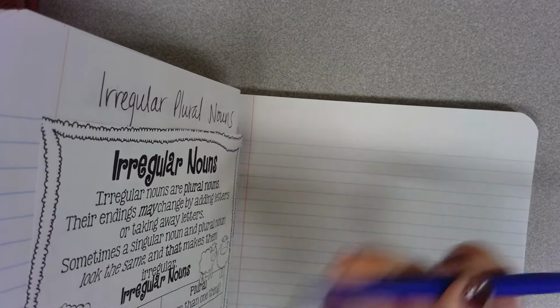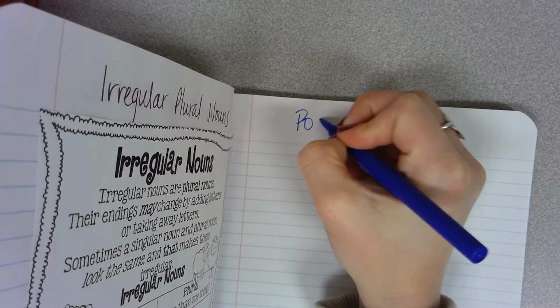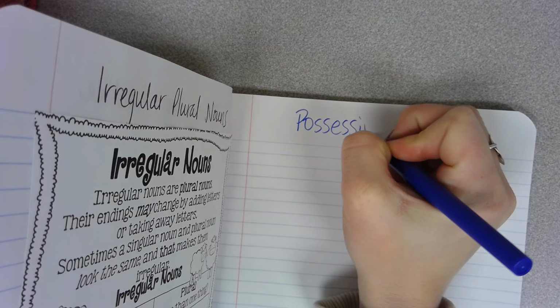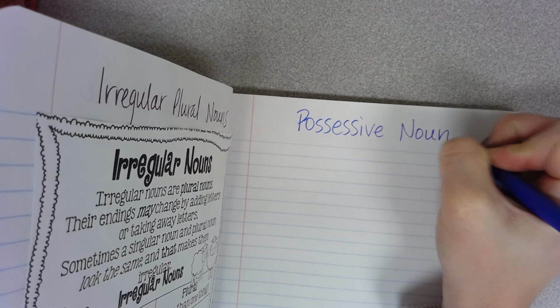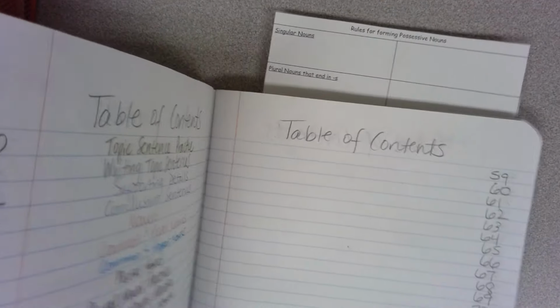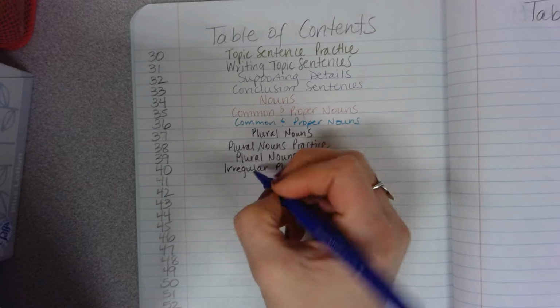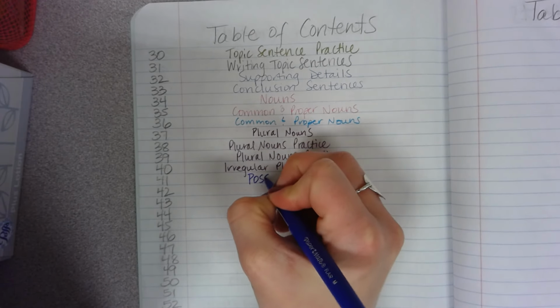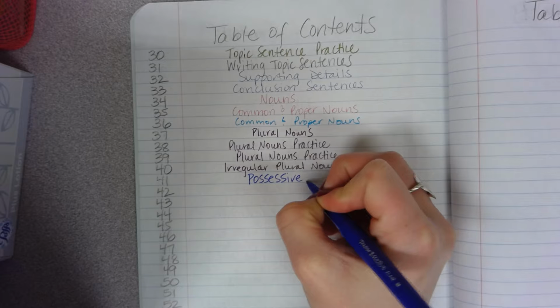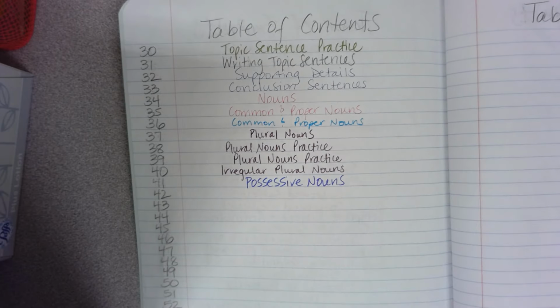Okay, so it ends up looking like this. Then take your composition notebook, and the title on this page is going to be Possessive Nouns. You can title it, stick this in here so that I have that bookmarked. Put it in your table of contents. Okay, then go back and open to this page.